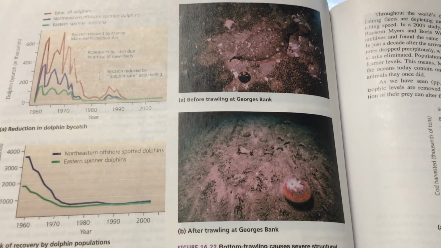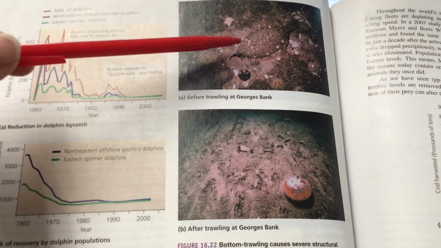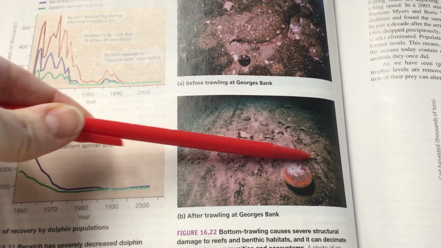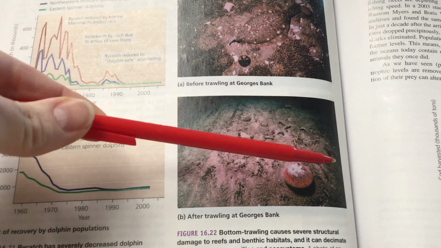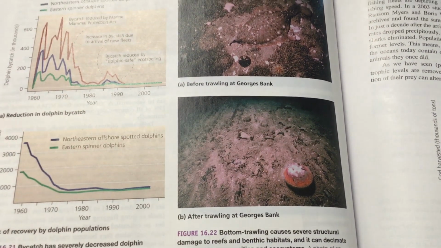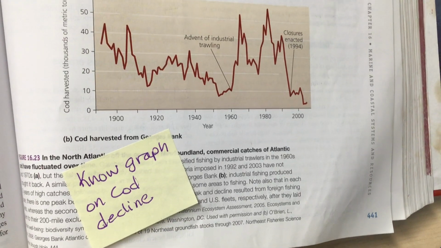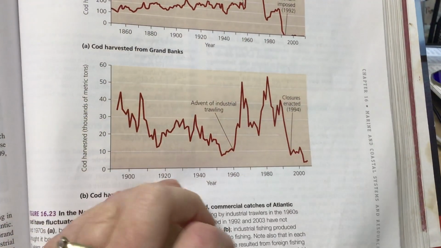You can see on page 440 the damage caused by bottom trawling. It's scraping the bottom to get things like halibut that live on the bottom. They're flat fish on the bottom, and then you scrape the bottom to catch your halibut, but now you've lost this whole benthic community. So it's kind of a problem. On page 441, you have here the cod decline. So just read and understand the crash in the cod population.